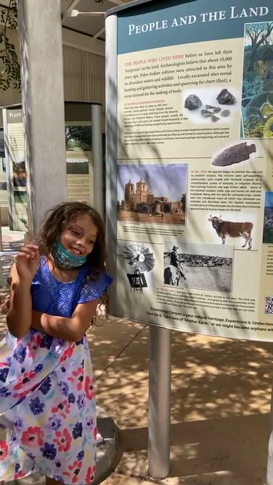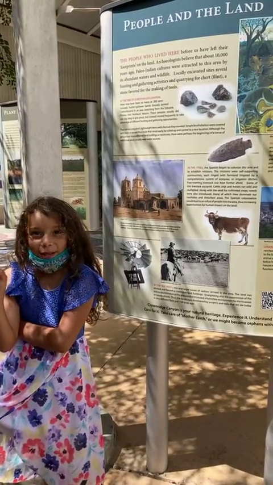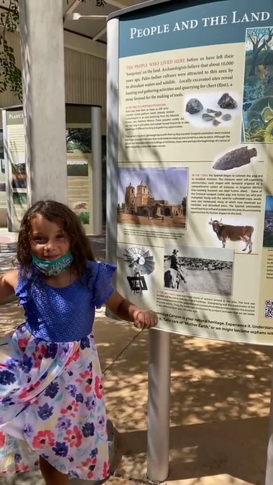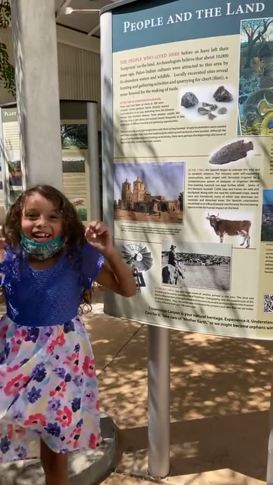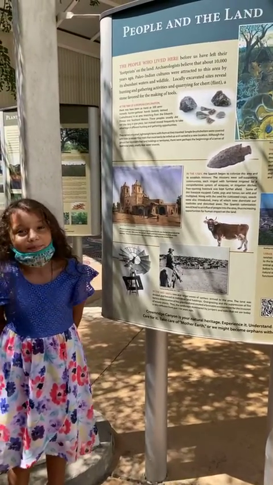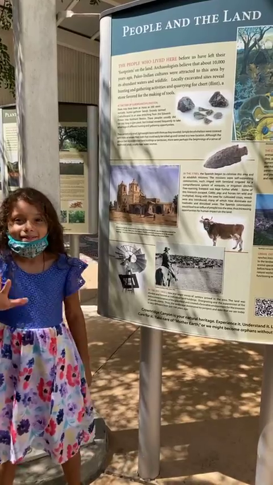Well, one of the reasons I think that the missions are special is because they have a baseball team named after them. We do love baseball here in this family, but they are named the missions because of the actual Spanish missions. So the Spanish missions, there's 5 of them here in San Antonio, correct?